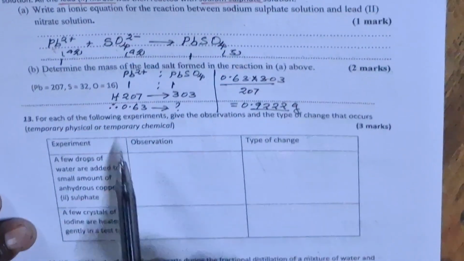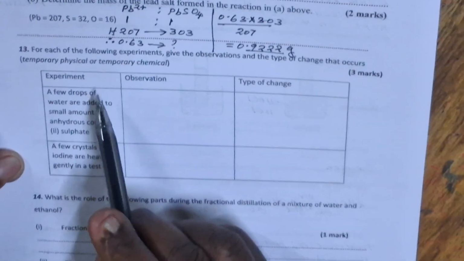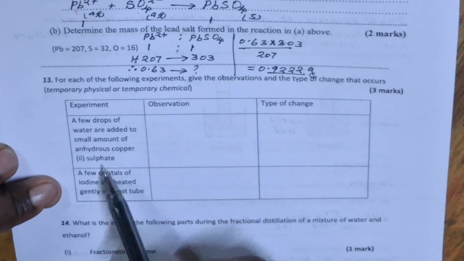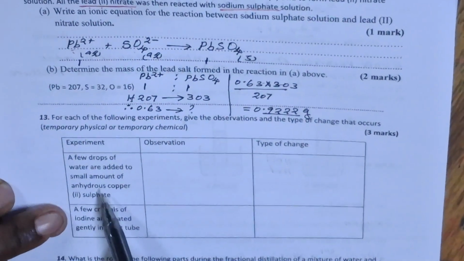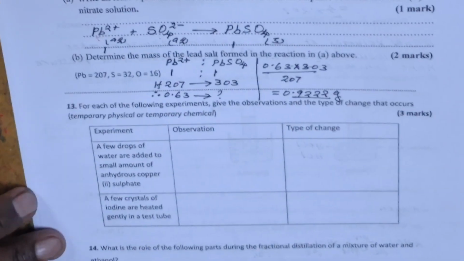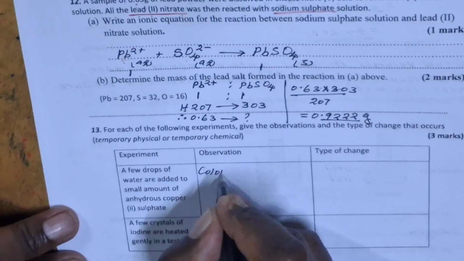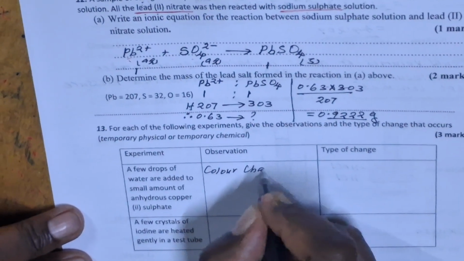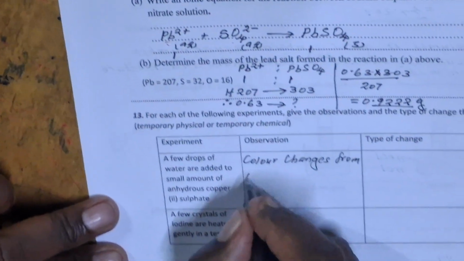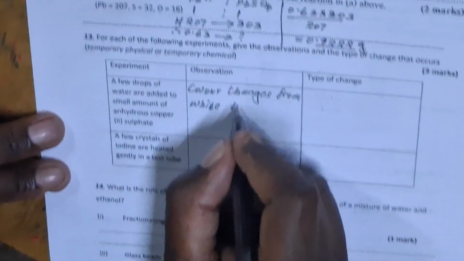Number 13. For each of the following experiments, give the observations and the type of change that occurs. A few drops of water are added to a small amount of anhydrous copper(II) sulfate. So anhydrous copper(II) sulfate is white. So you'll say the color changes from white to blue.